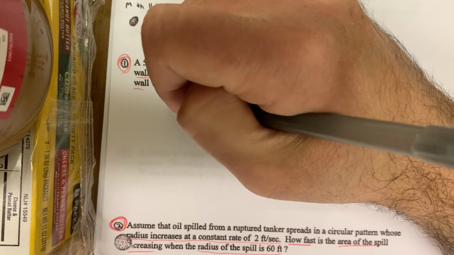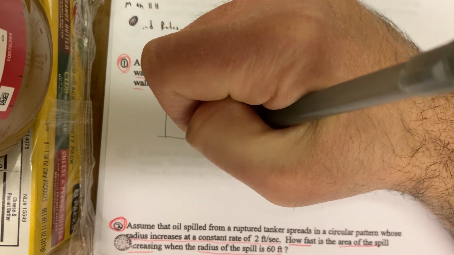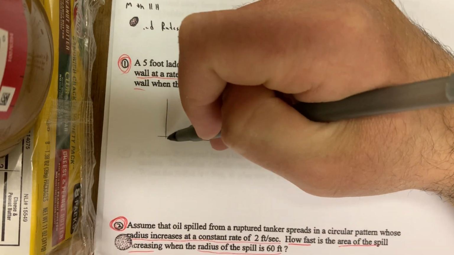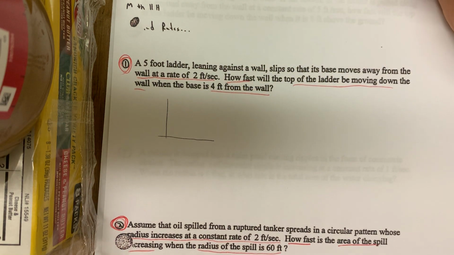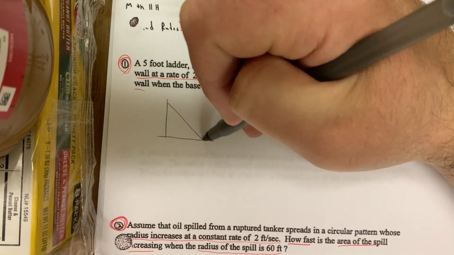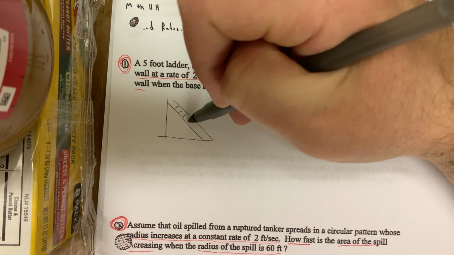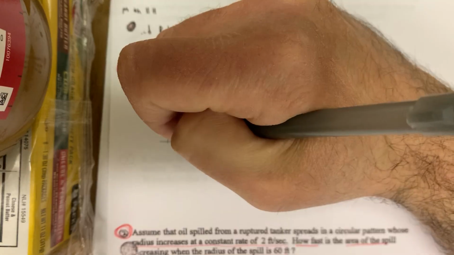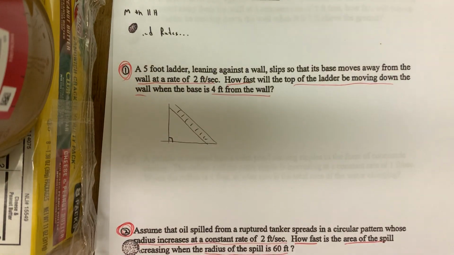Let's draw a diagram. Here you have the wall, here you have the floor. The floor is the wall or the ground, whatever it happens to be. And then when you draw the ladder, you have some fun, get into it, okay? But really, you could just draw a right triangle because that's what's going on.